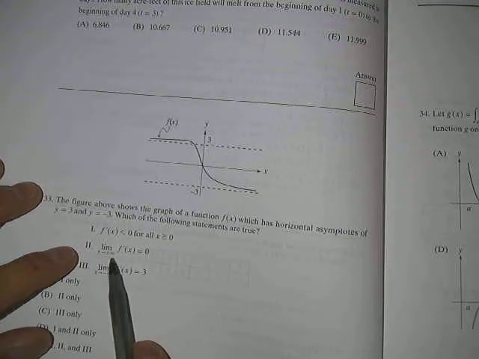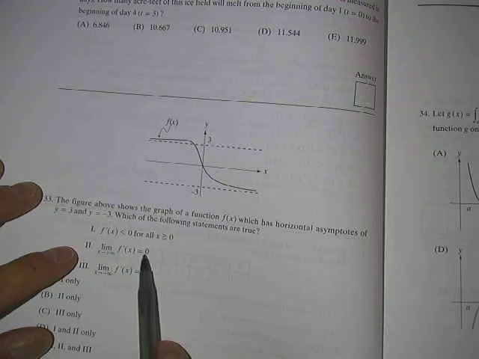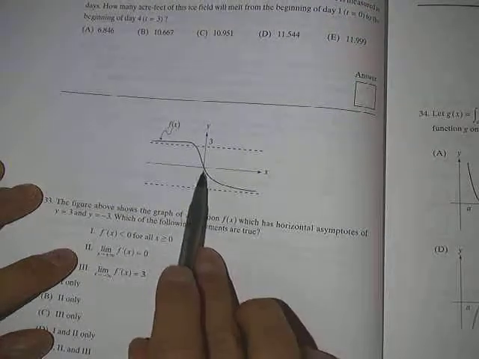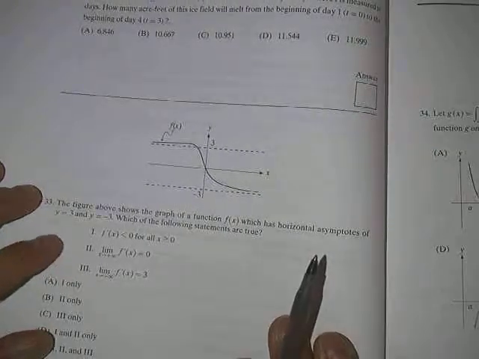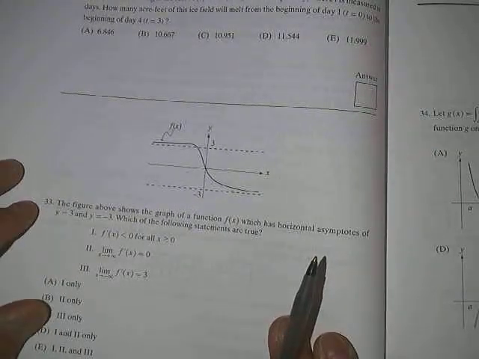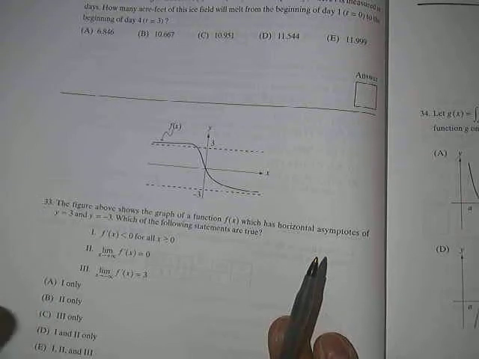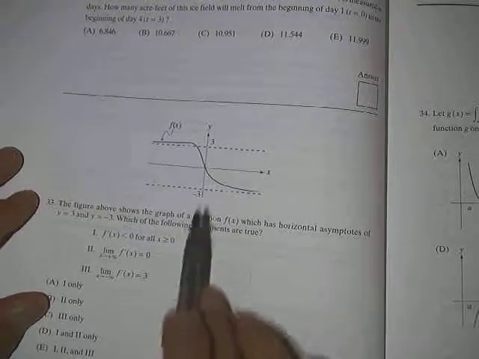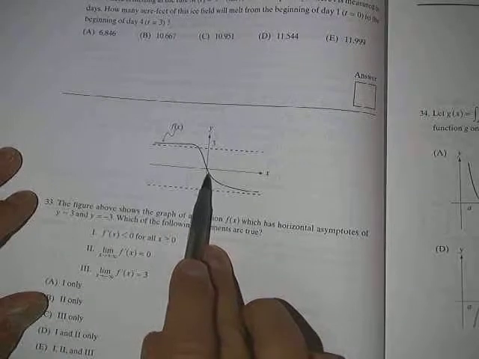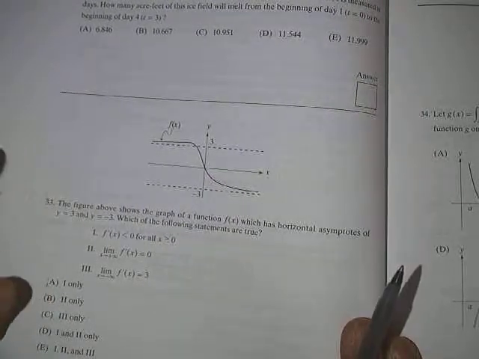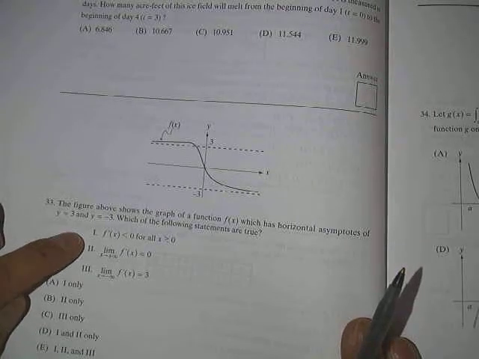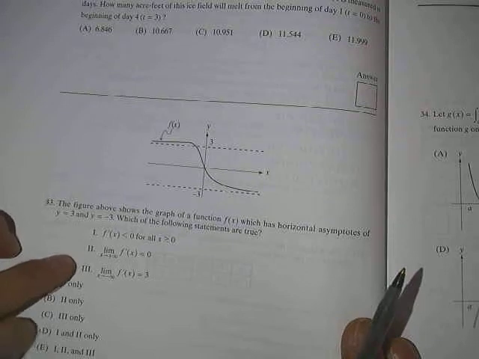Number 2 says the limit as x approaches infinity of the derivative is equal to 0. So as we approach infinity for this function, does the derivative approach 0? Yeah, it's continuously decreasing here. Maybe the slope right here is say negative 1, but as we move to the right, the slopes are getting closer and closer to 0, aren't they? So what could be said about number 2? True.